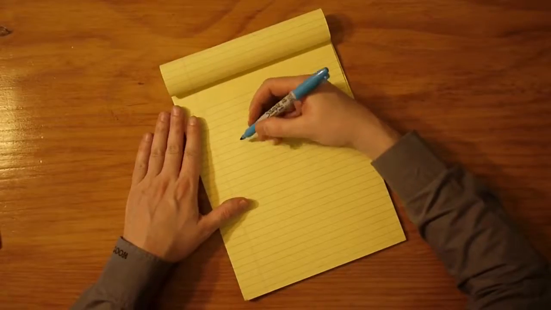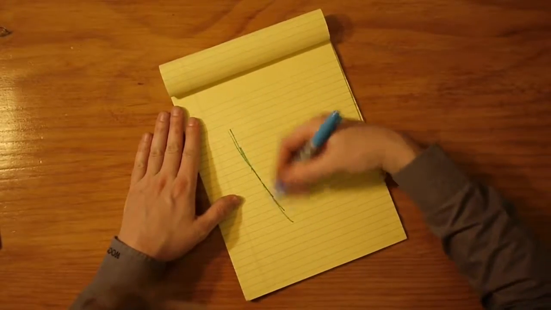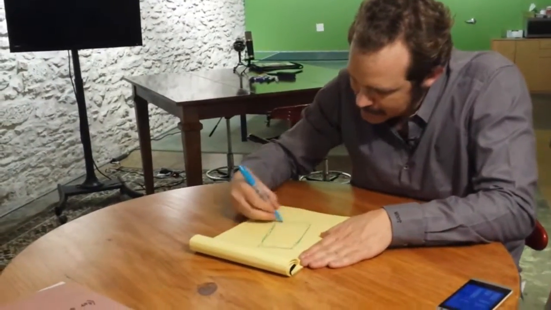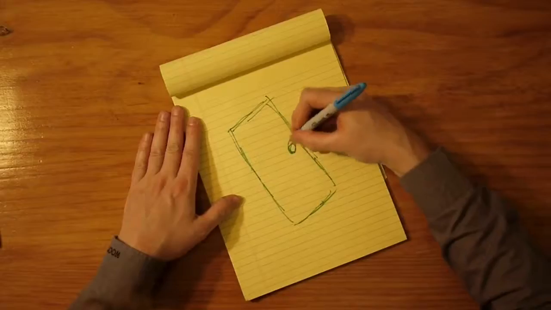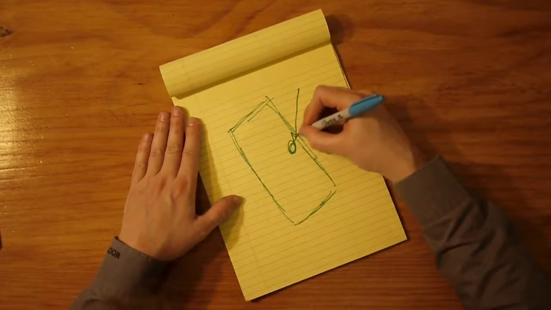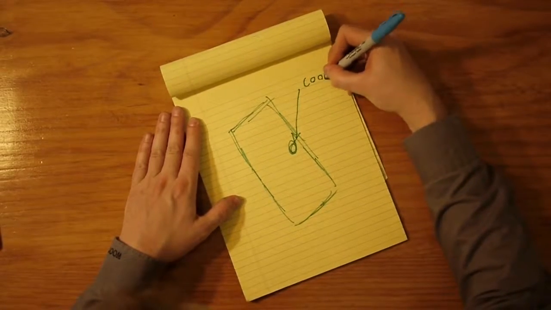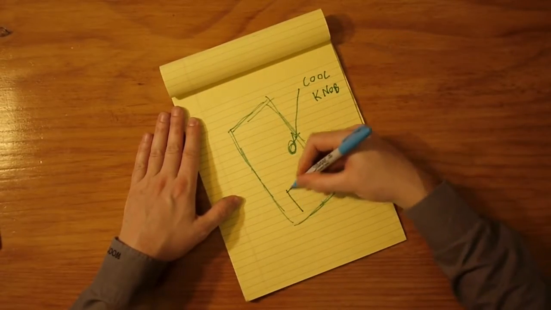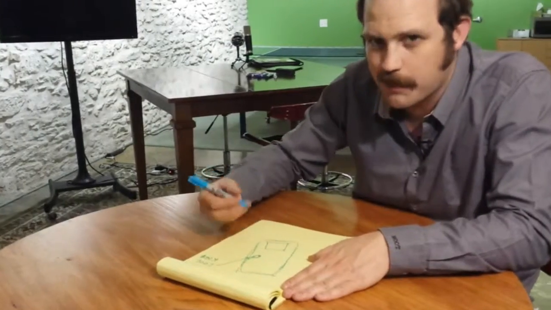So let's say I wanted to build a door. The first thing I would start with is just a sketch or a concept. I'll do that right now. So here I have my door, kind of like that. And I might actually specify some particular things about it that I want to have happen, but not really specify details that I haven't really decided on or aren't important to me.